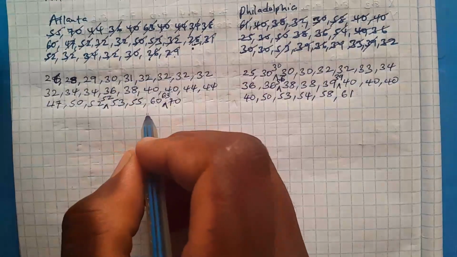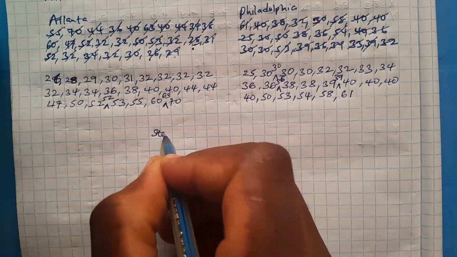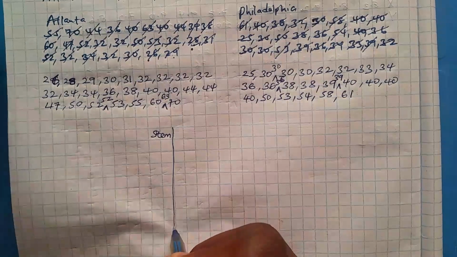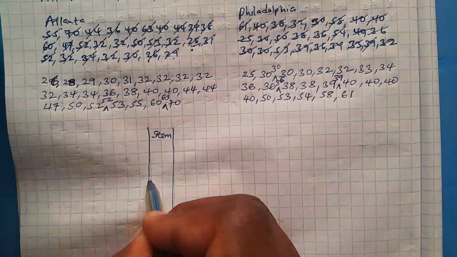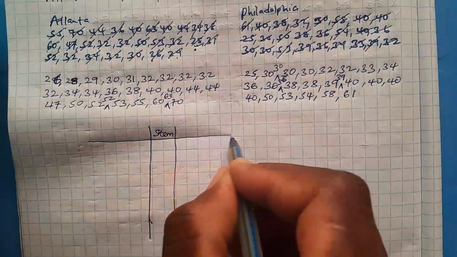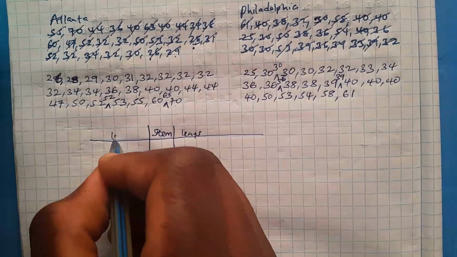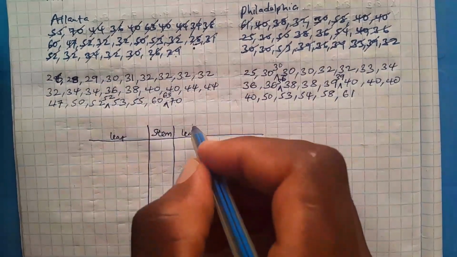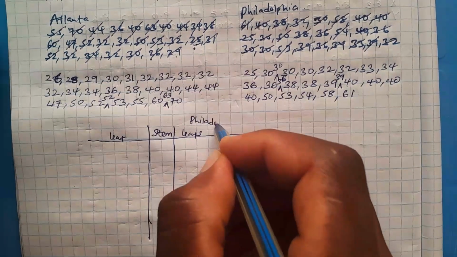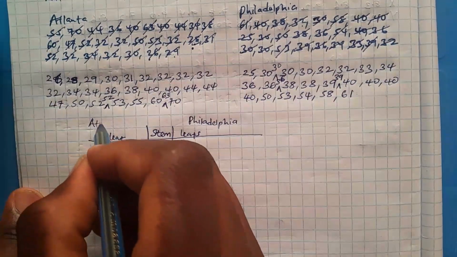What you do, you have a stem. You will have your stem in the middle, like that. And then on either side you will have leaves. Let's say this one side is Philadelphia, and this other side can be Atlanta.